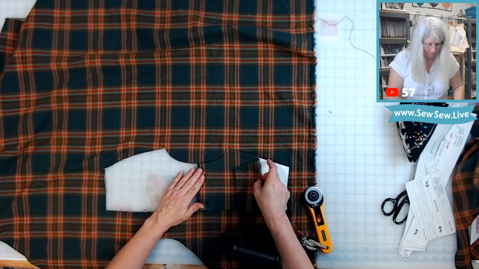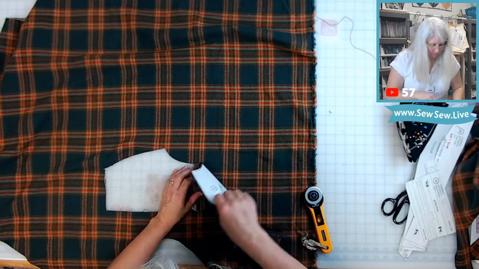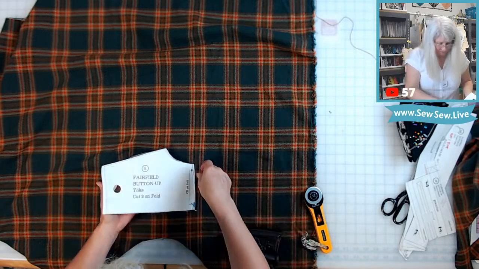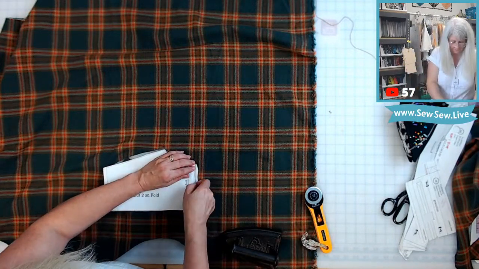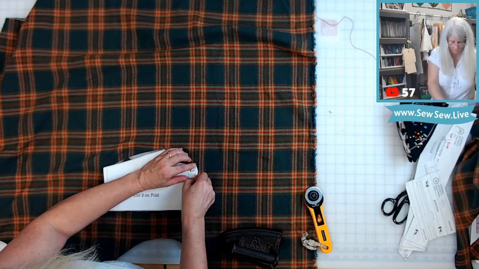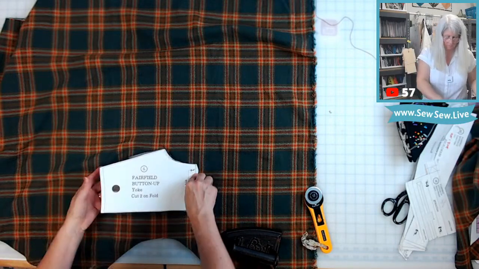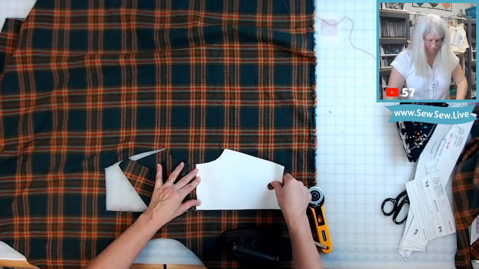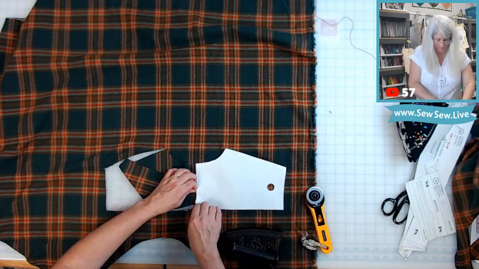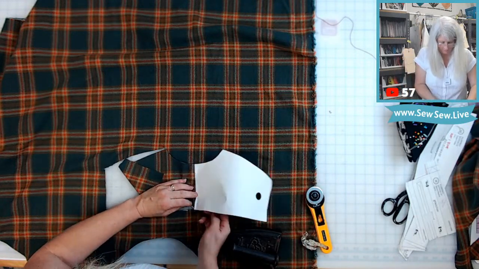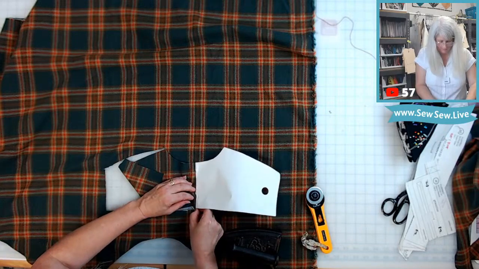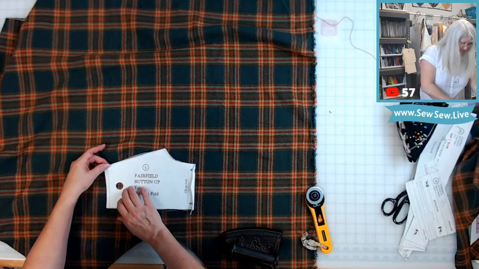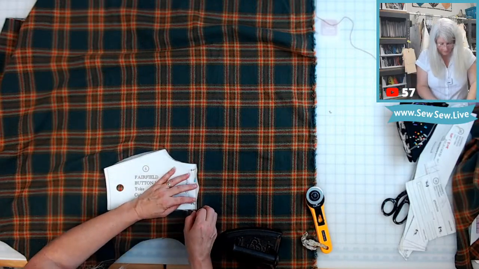Where's the heat? Okay, so we want this. That's not folding right there. There we go. Oh my gosh, what are the odds of that happening? There we go. Oh, no. I'm crazy, I thought it looped back on itself.